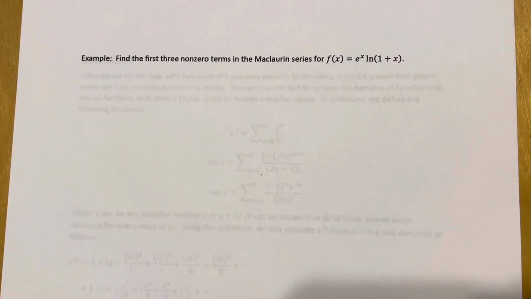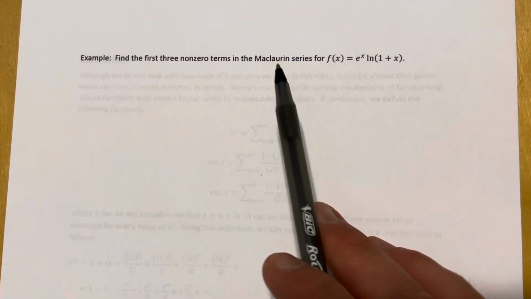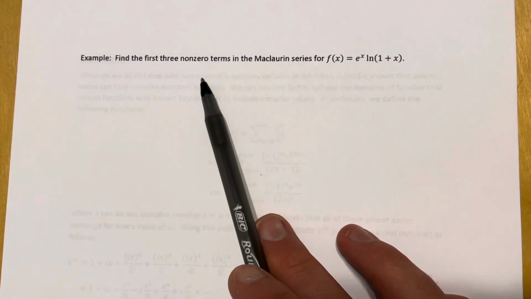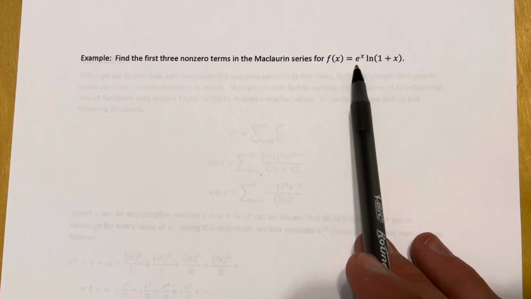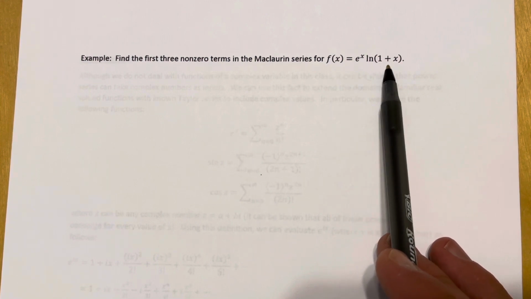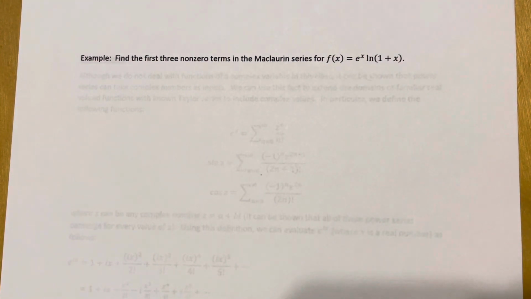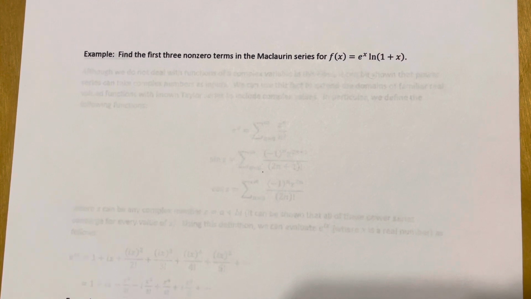All right, so here we're looking at a Maclaurin series for another function. It says find the first three non-zero terms in the Maclaurin series for f of x equals e to the x times ln of 1 plus x. This might feel similar to an example that we already did, where we were looking at x squared times, what was it actually?